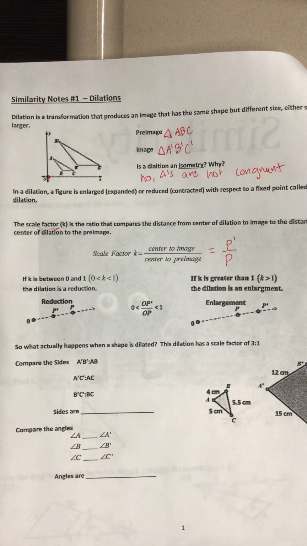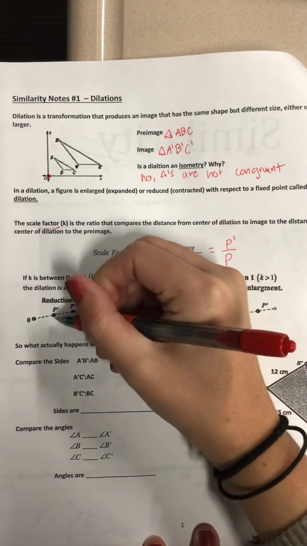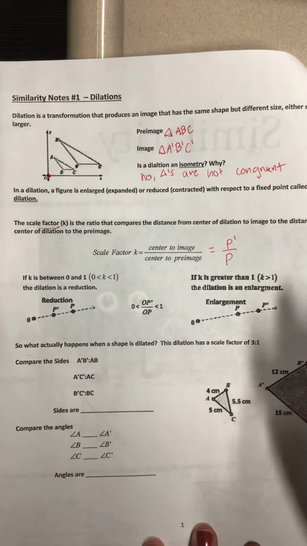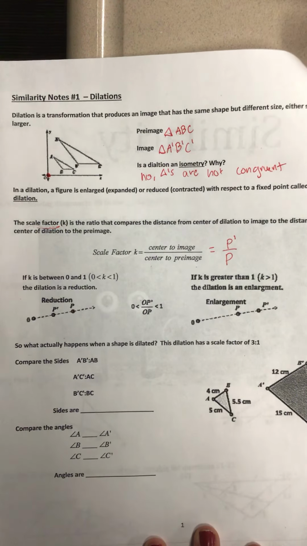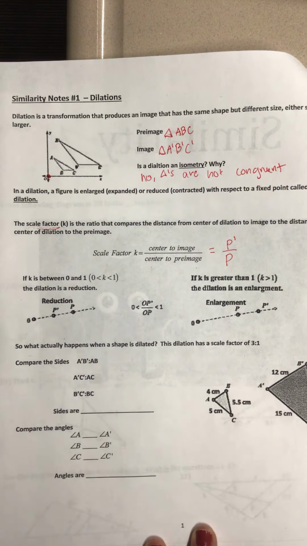Basically, if you're multiplying the triangle by anything less than 1, it's going to get smaller. So it started here, and then it got smaller. It was a reduction. If it is greater than 1, it's an enlargement. So basically, if you're multiplying it by anything bigger than 1, it's going to get bigger.